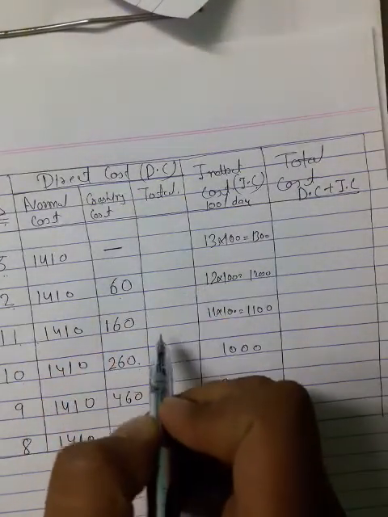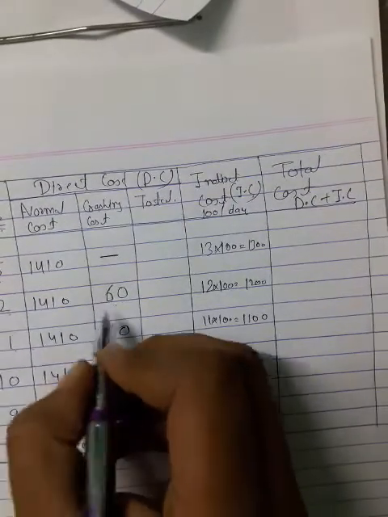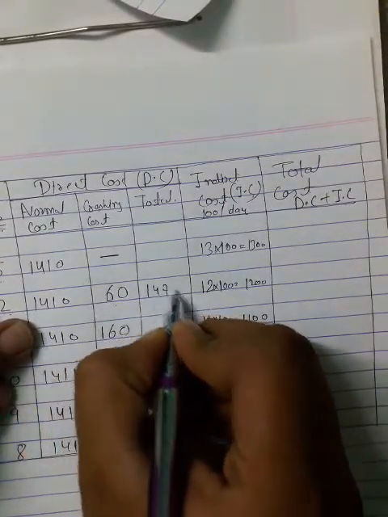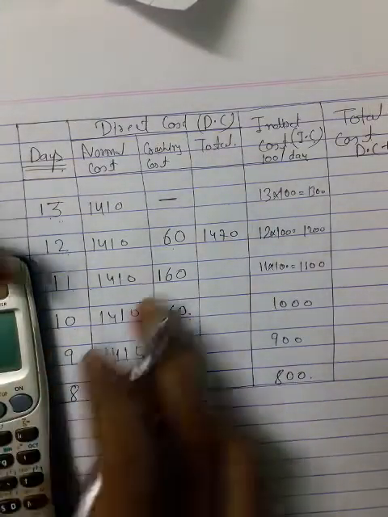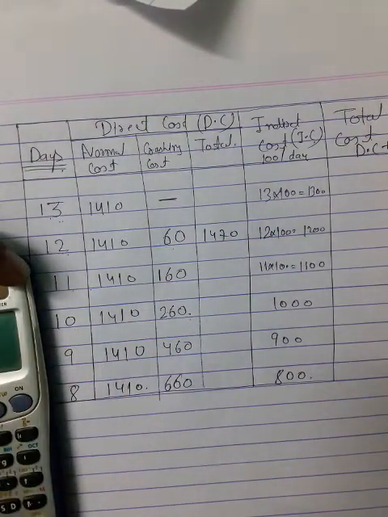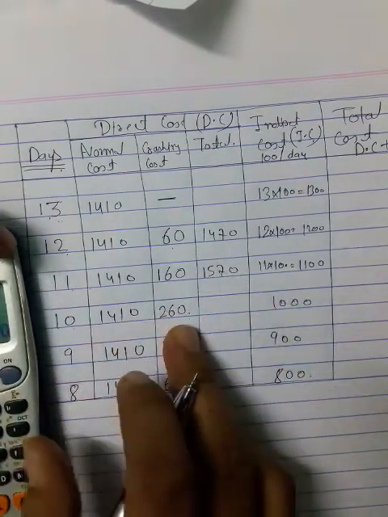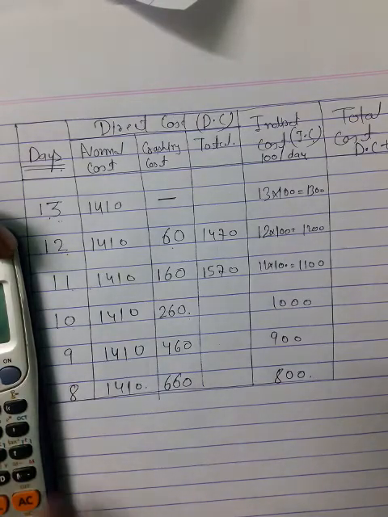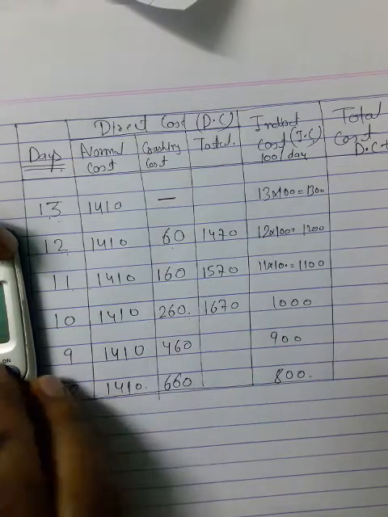Now I have to find the solution. Now you add this value, you are going to get 1470. You add this value again, you are going to get 1410 plus 160, 1570.